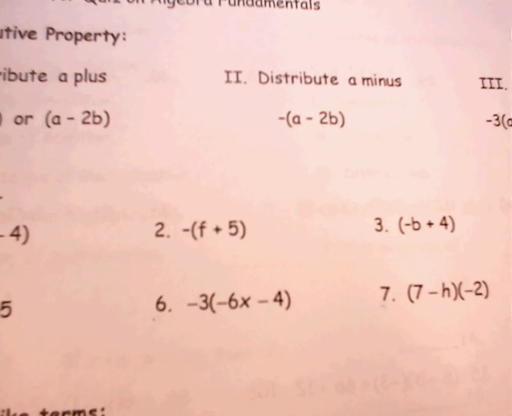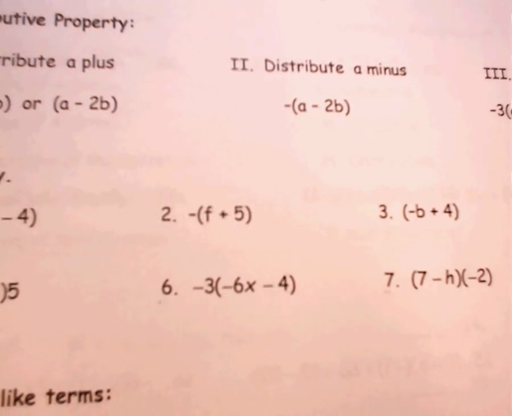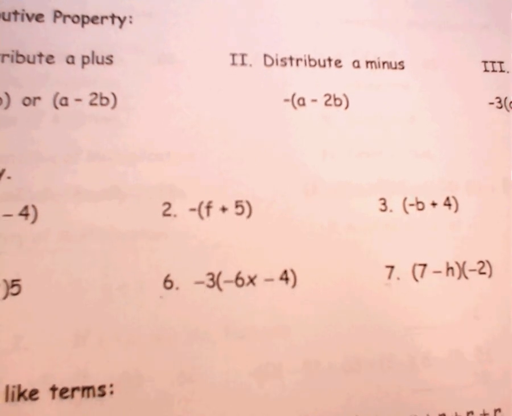Hello everyone. In this video, I would like to go over some selected questions from the study guide. We will first start with question number 6.